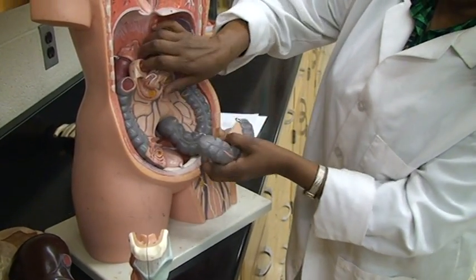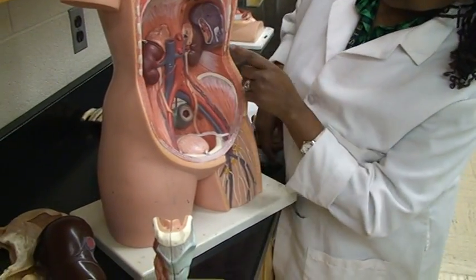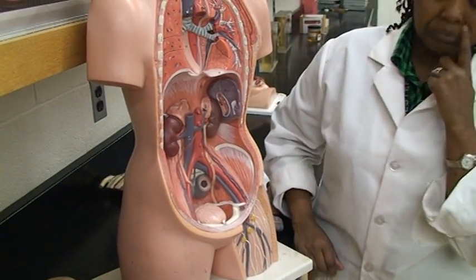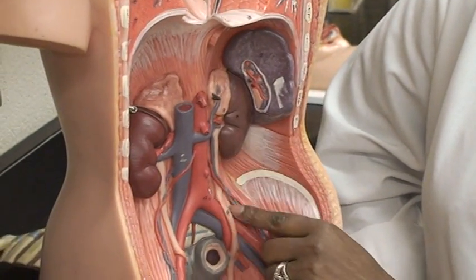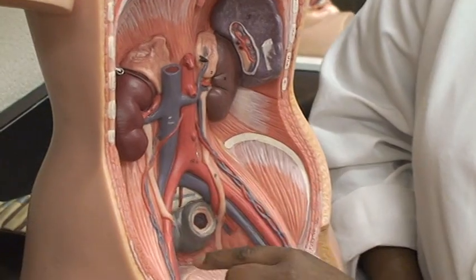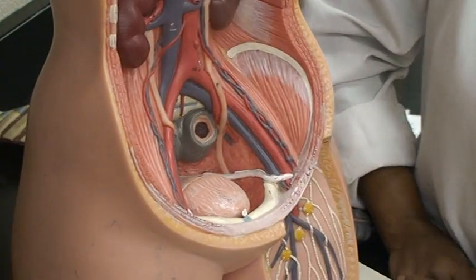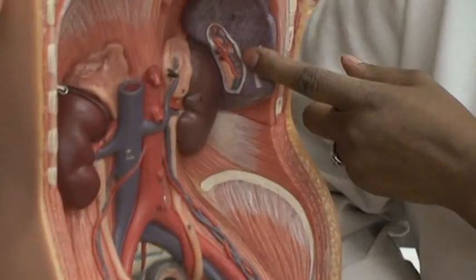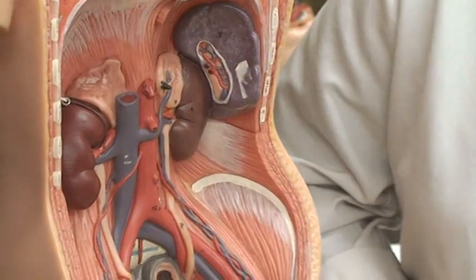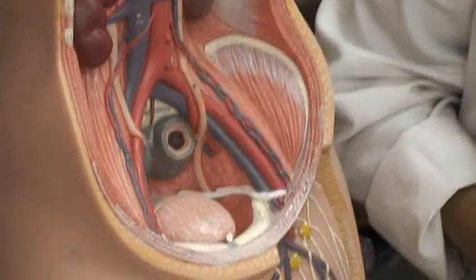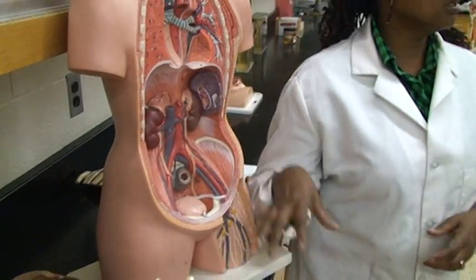Okay, you can remove that so you can see. What's the glands on top of the kidney? Adrenal glands. So those are your adrenal glands, and these are the tubes that drain the urine from the kidney to the bladder. Those would be the ureters, and that's the urinary bladder. What's that? Spleen. That's the spleen. Do you forget anything else on this model? Any question on any of that?